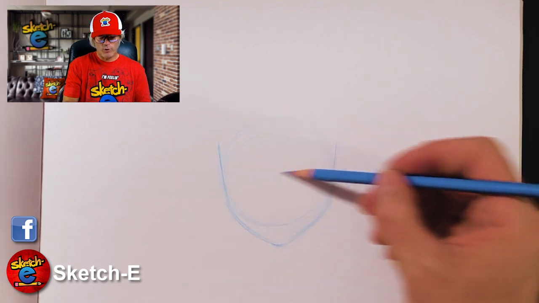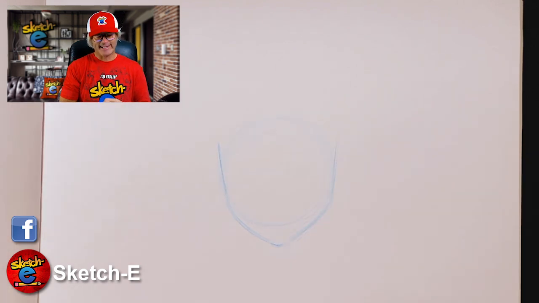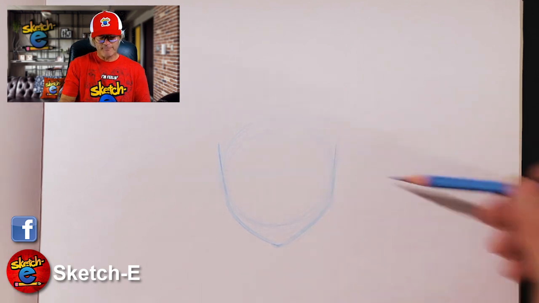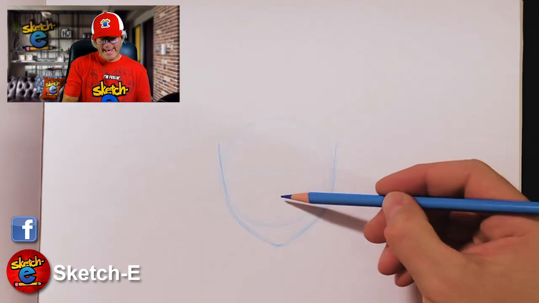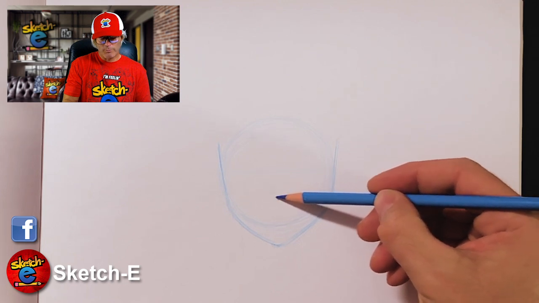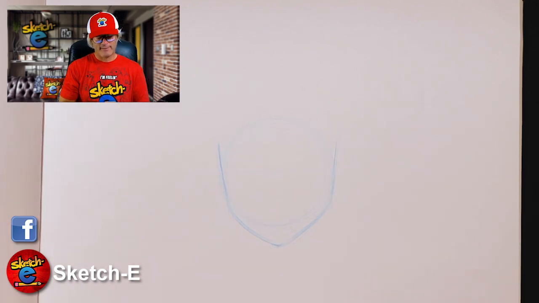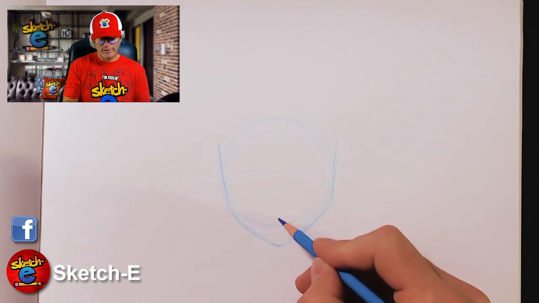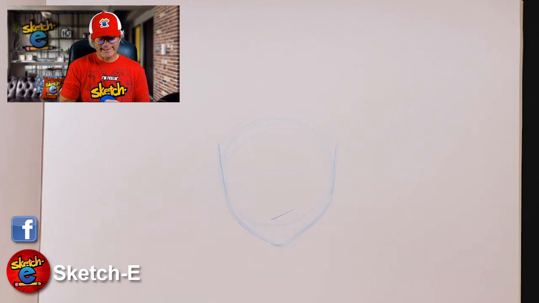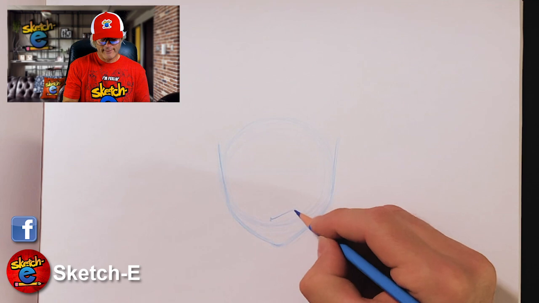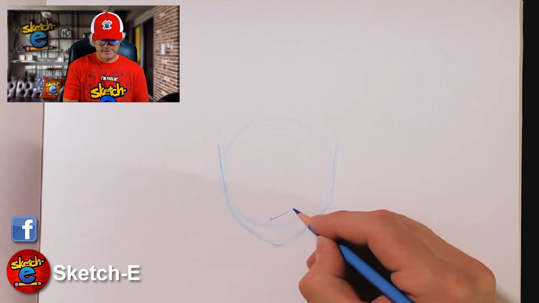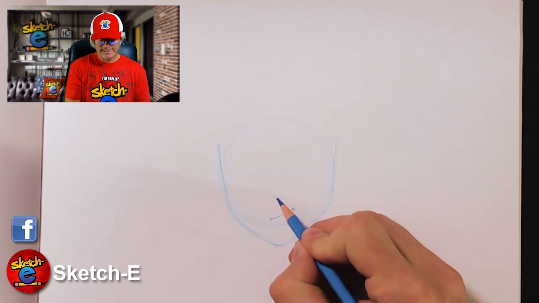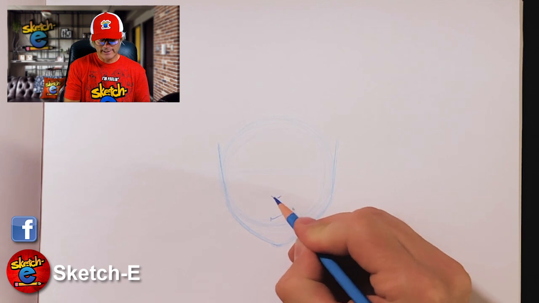Let's draw a line right in the middle of that circle. This will be the eye line. Below the eye line will be the nose, and below the nose is going to be the mouth. I'm just going to create a smirk like this. And then he's doing this, like that. The nose is really simple, just two little marks like that in a V shape.